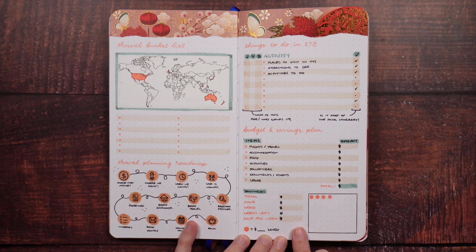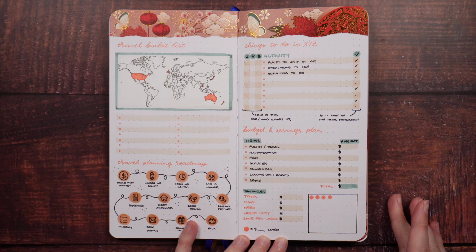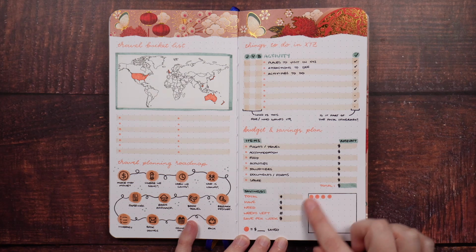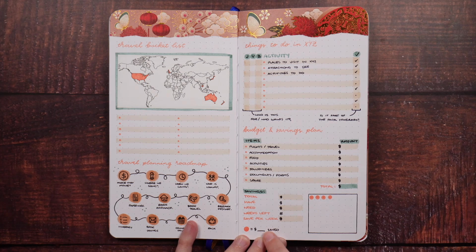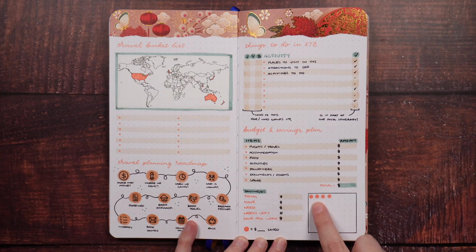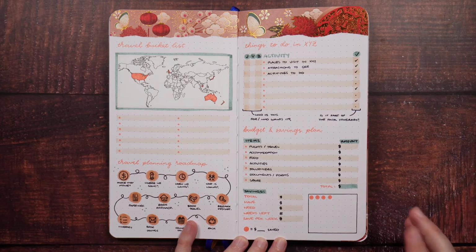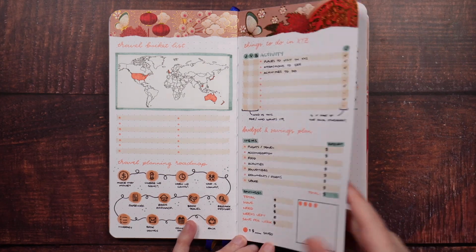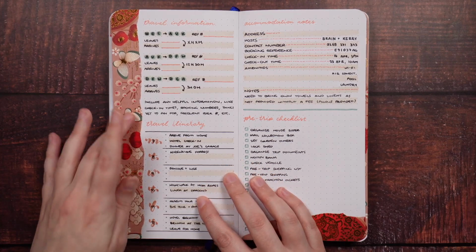Once you figure that amount out, you can then figure out how you want to signify your savings in your little tracker. Very much depends on the amount you need to save, how many weeks you have, the space you've dedicated to your tracker, but having some kind of key that represents how much each of these dots represents is kind of useful. Flipping over though, our next idea is to have a space for your travel information.